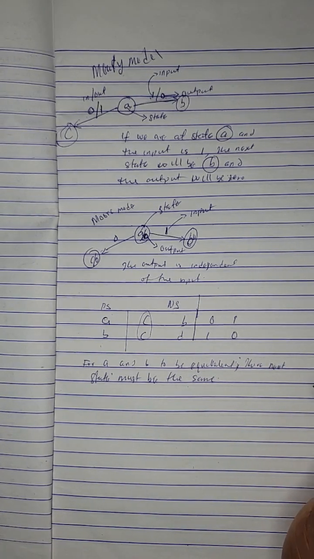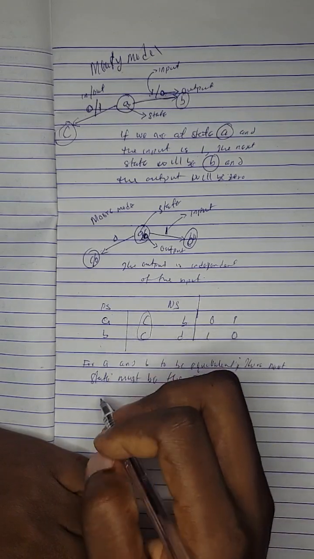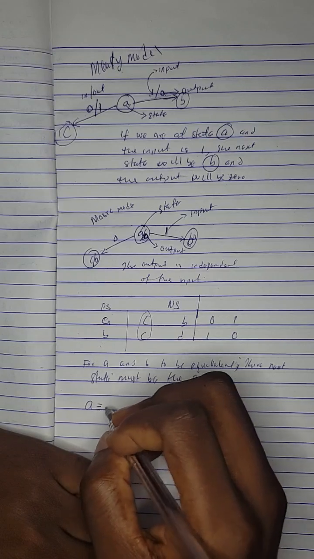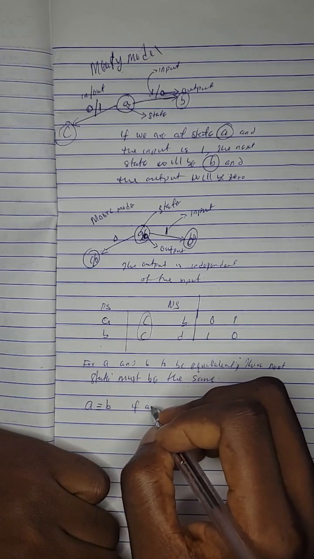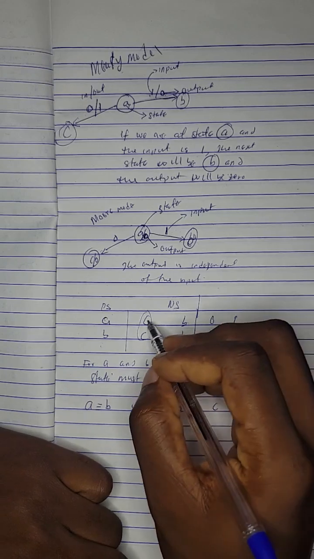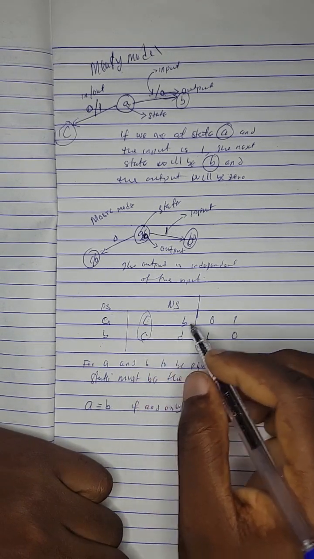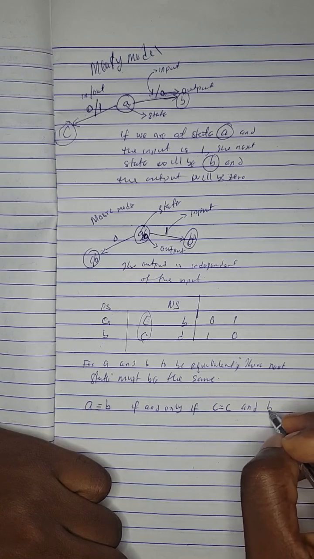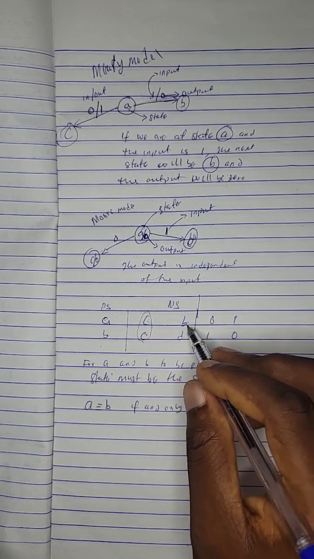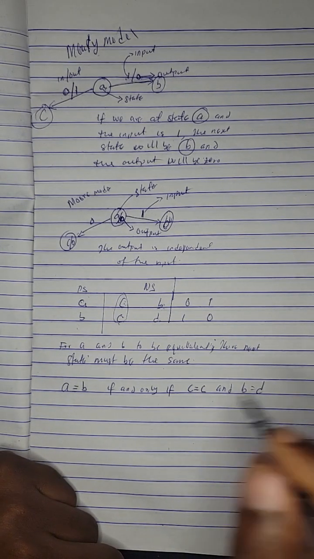Now if you are saying their next state is going to be the same, if you notice they actually have two next states. What it basically means is that A will be equivalent to B if and only if C is equal to C, which is true, and B equals D. That is, C must equal C and B must also equal D. But that's not the only thing.